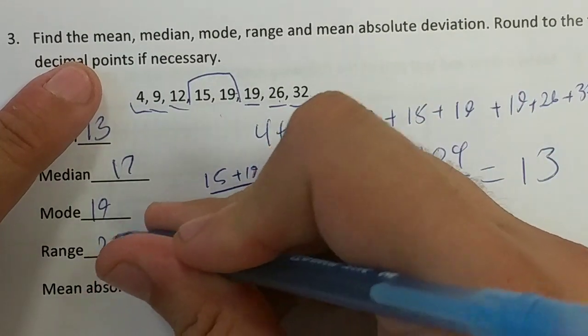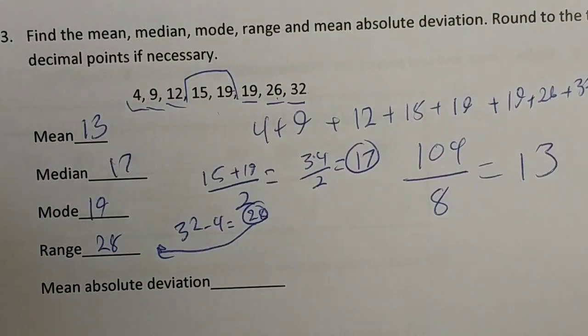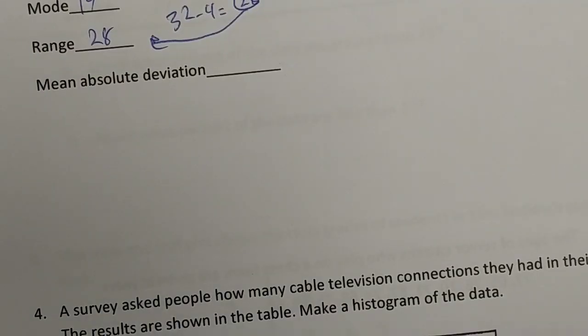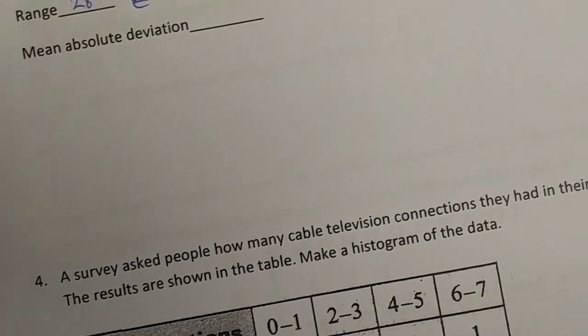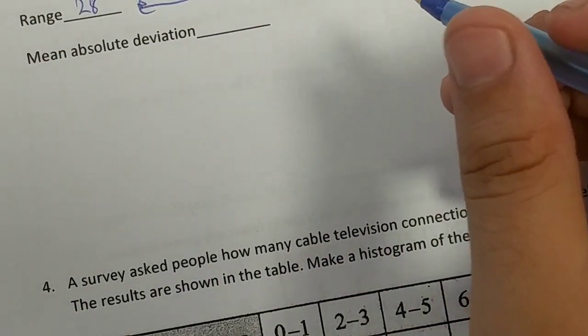Well, that's a 28. Okay, super easy. Now, mean absolute deviation. If you're period 3, you can skip a little past it, or if you're period 5, you can skip a little past this. Period 3, though, you guys definitely need to know this. There's going to be at least one or two questions.